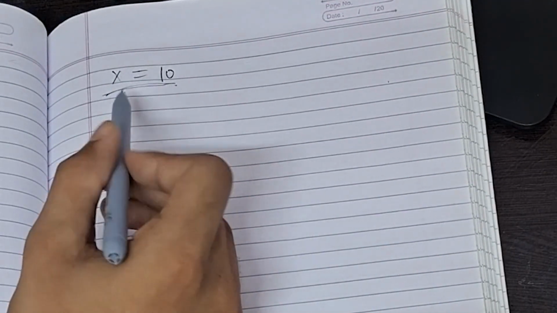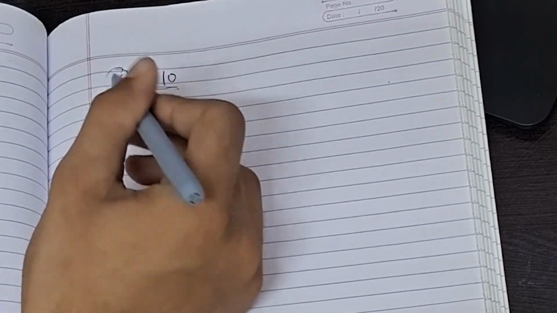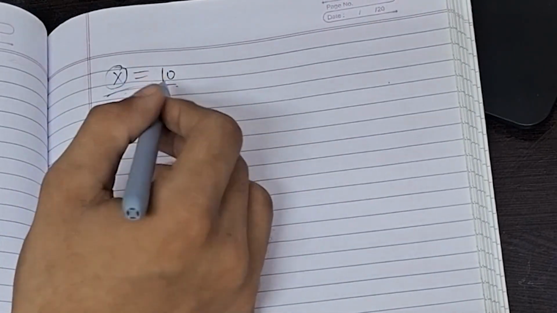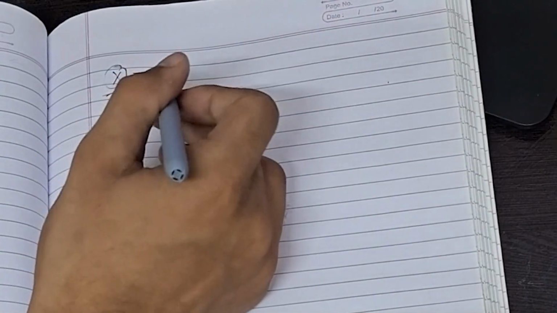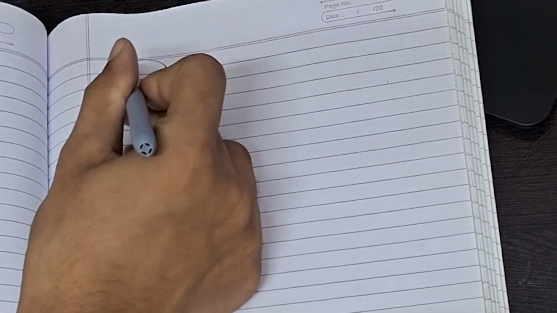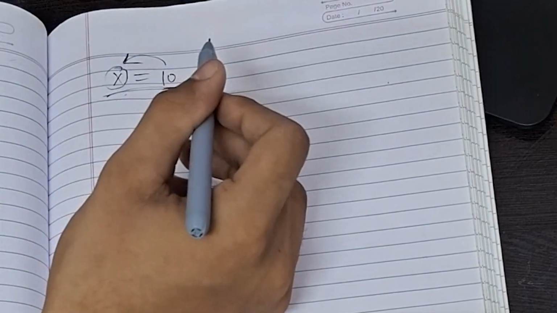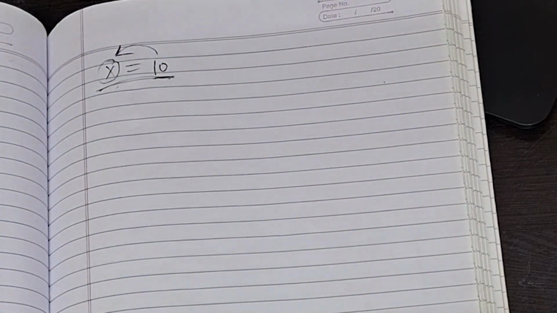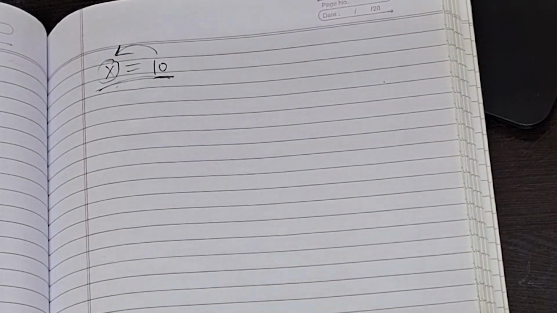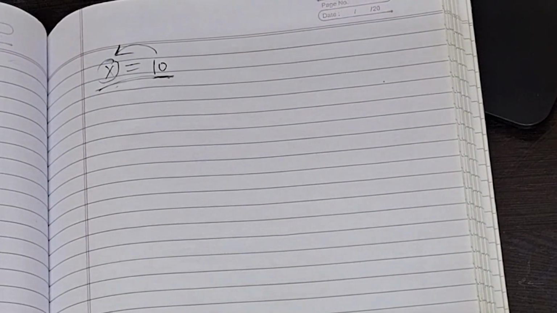What does this mean? We have one variable called x, and it is storing the value 10. This is the simple meaning. The right hand side value goes into the left hand side variable. This is another definition of that. So here it is used for assigning values. So basic assignment: x equal to 10.